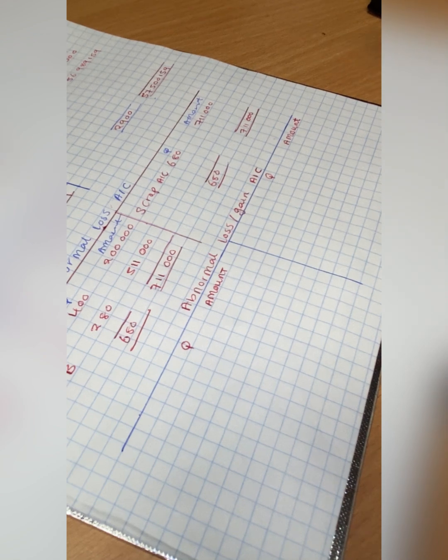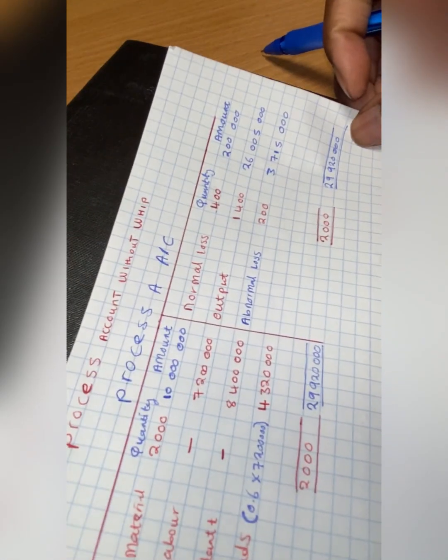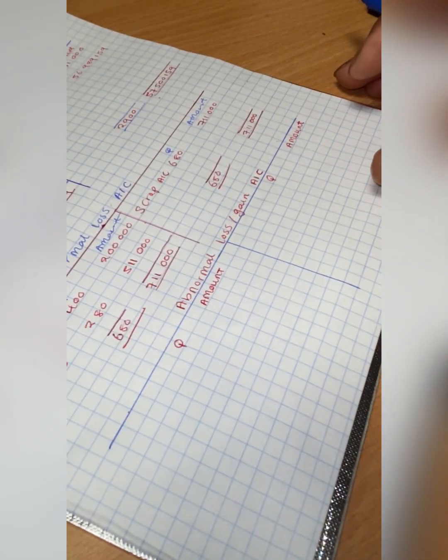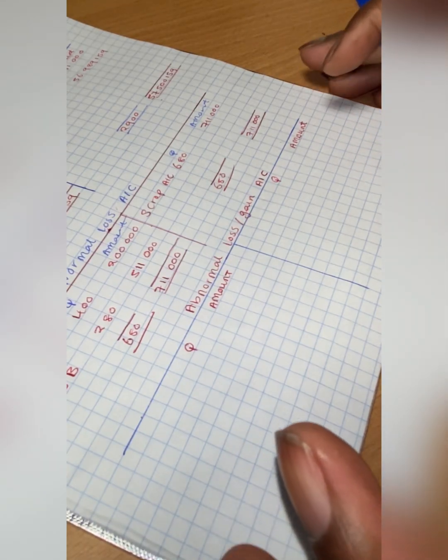Okay, so now when you check from process A, what we had was abnormal loss, which is 200 kg. For process B, what we have is abnormal gain, and it's on the debit side. So when we come here, we put opposite from how they were appearing on the process account.